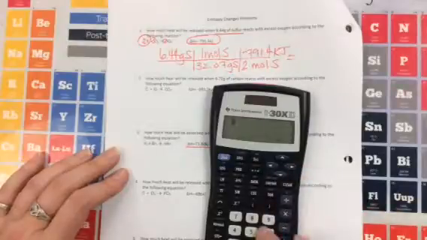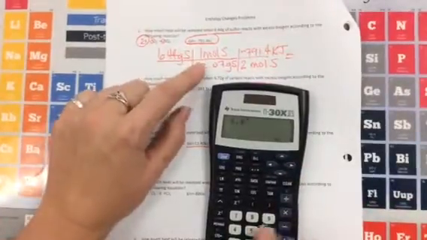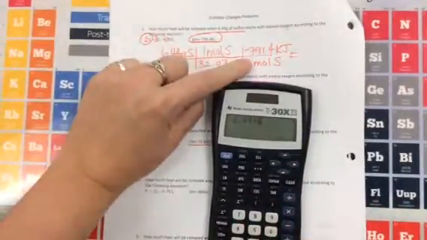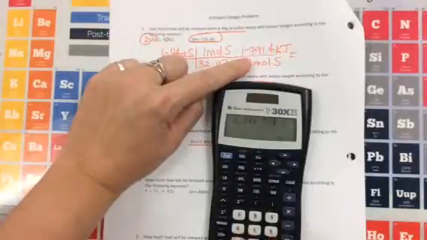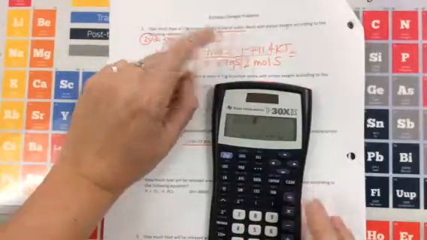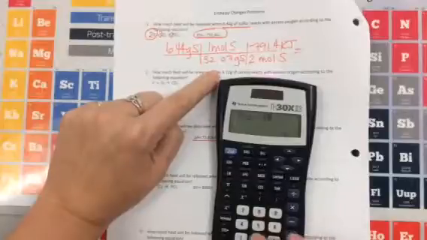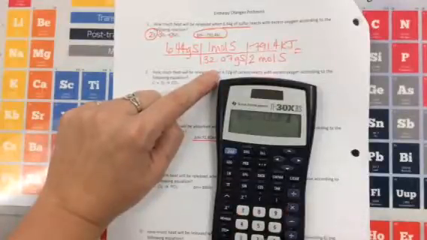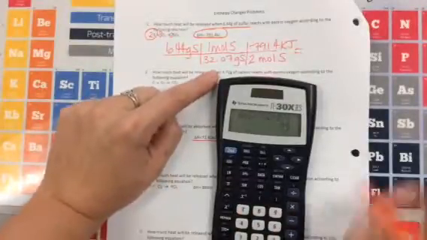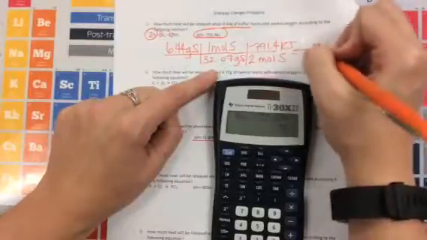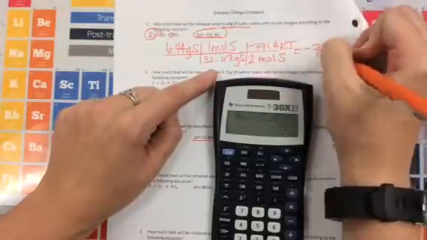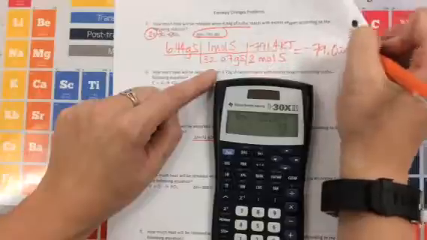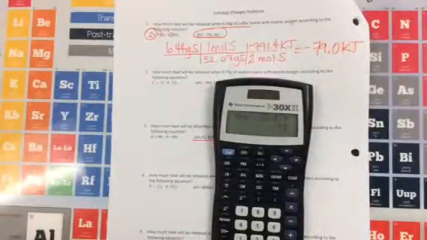So now we can grab our calculator, take 6.44 times 1 times negative 971.4 divided by 32.07 times 2, and we get negative 79.0 kilojoules for an answer.